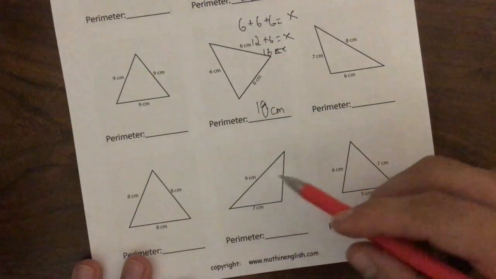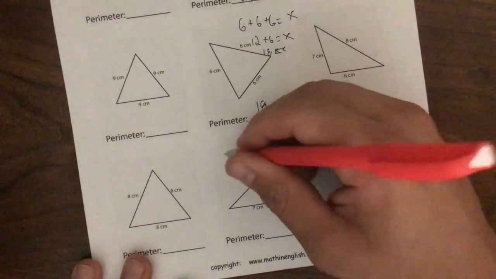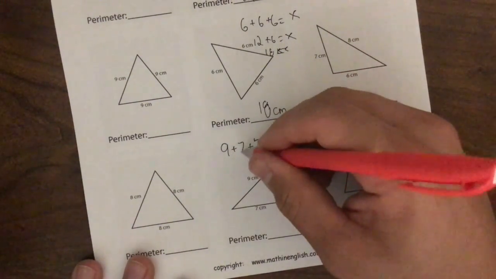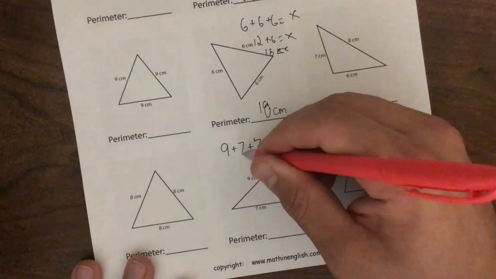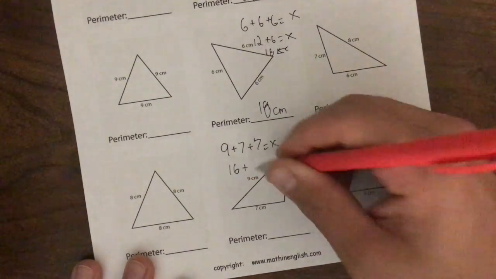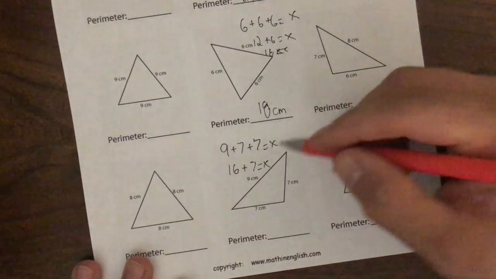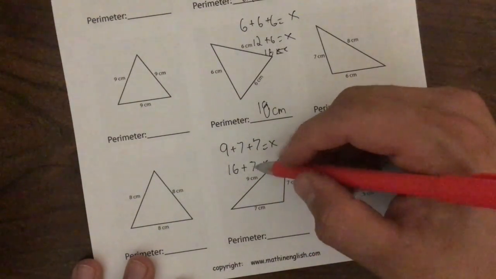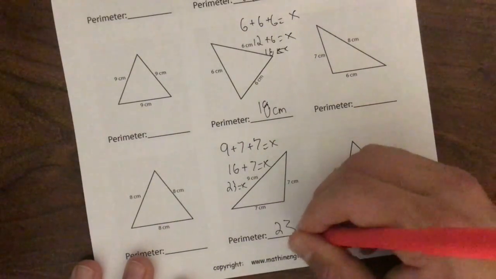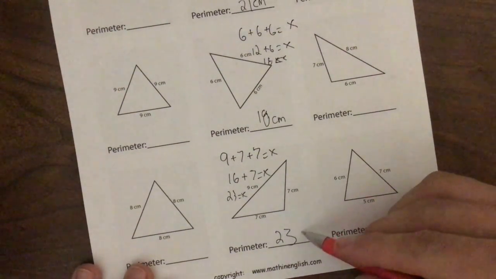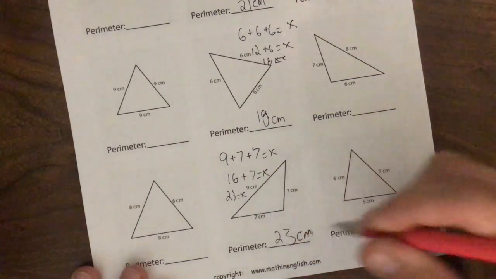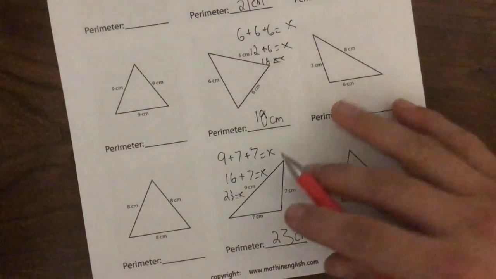All right, down here I have 9 plus 7 plus 7, so 9 plus 7 plus 7 equals x. One at a time, 9 plus 7, put that in my calculator. I find out that it is 16. 16 plus 7 equals x. When I put 16 plus 7, I get 23. So x is 23. All right, what did I forget? Centimeters. Got to have a unit, guys. You could be talking about 23 miles. That's a lot bigger than 23 centimeters.